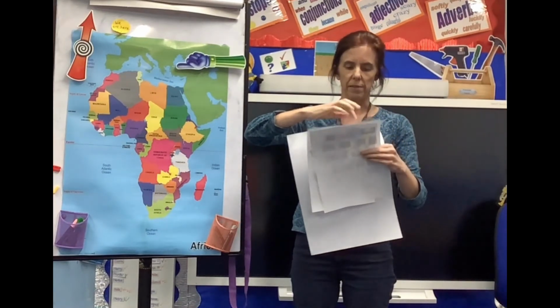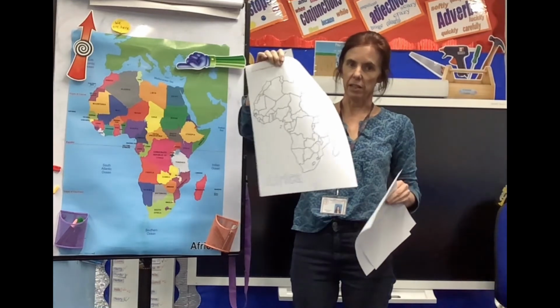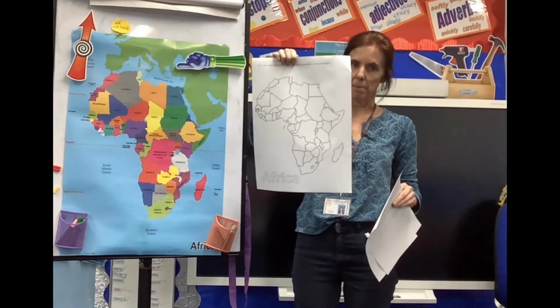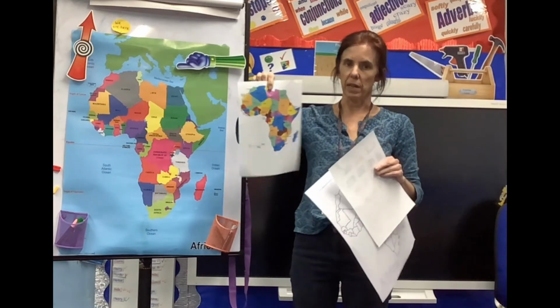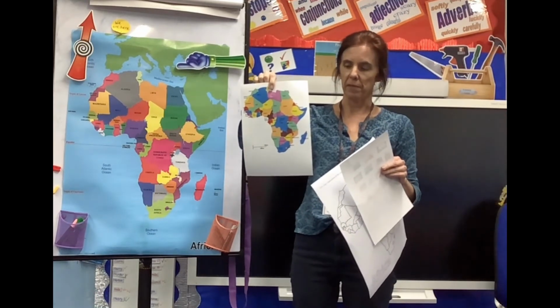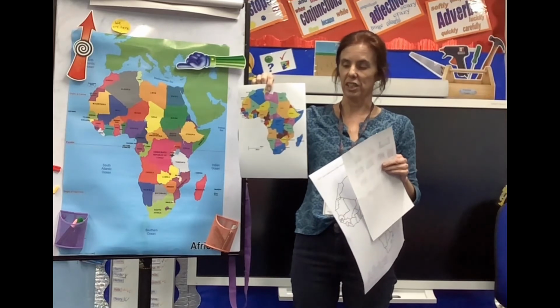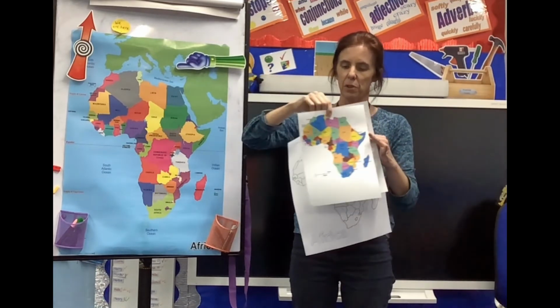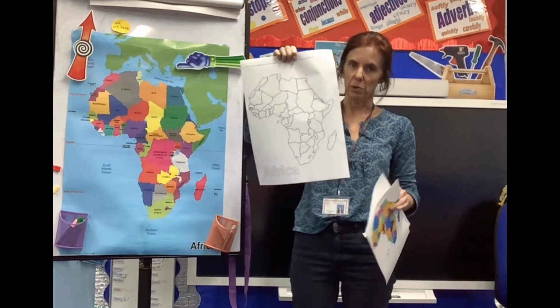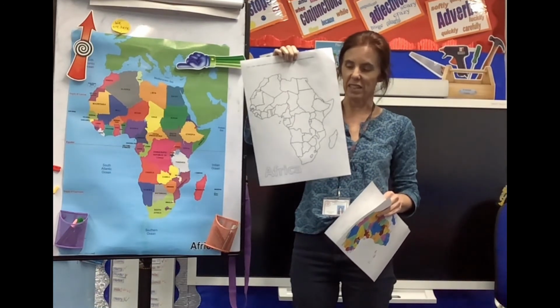So in your new pack, which you're hopefully going to pick up from school, you will have a giant blank map of Africa and a smaller labelled map of Africa. So one of your challenges is to put as many of these country names onto your giant map. Now don't colour it in, you don't need to colour it in.